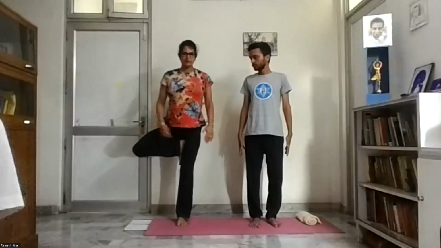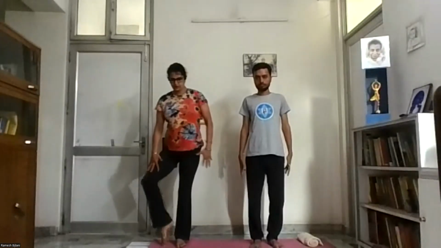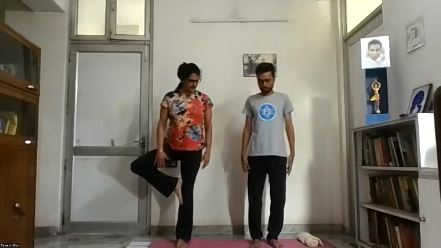In this, what we have to keep in mind is the heel goes right into the joint here. This is the classical posture. We'll do variations of it. So we'll start with the foot being at the knee. So go ahead. So this is for those who cannot bring the leg up all the way.